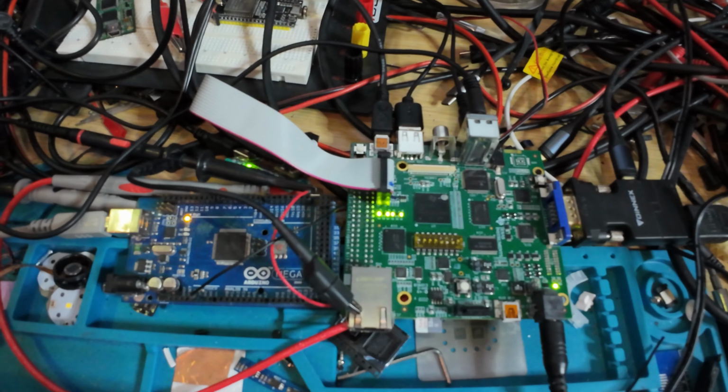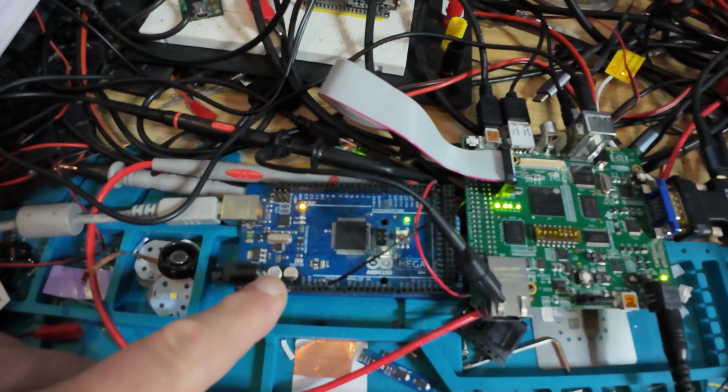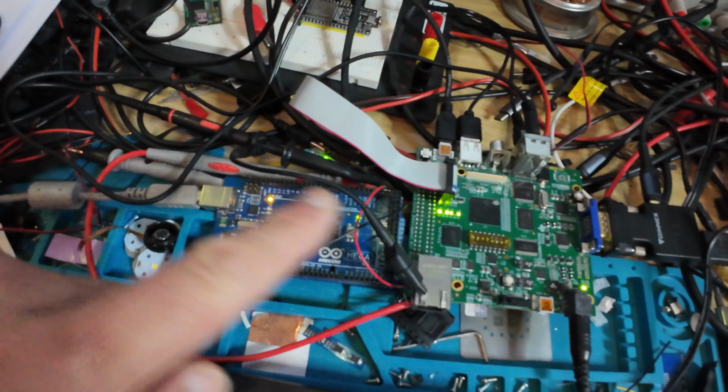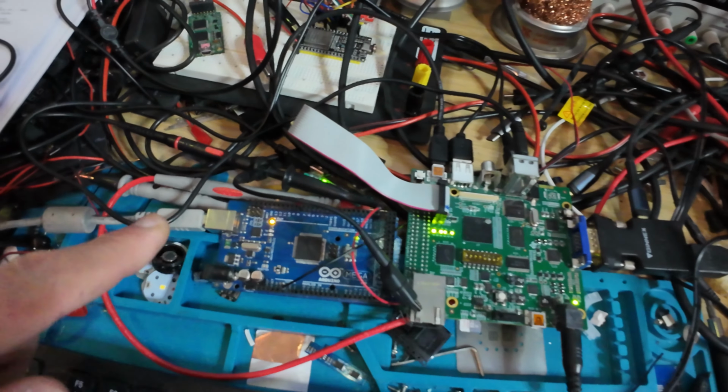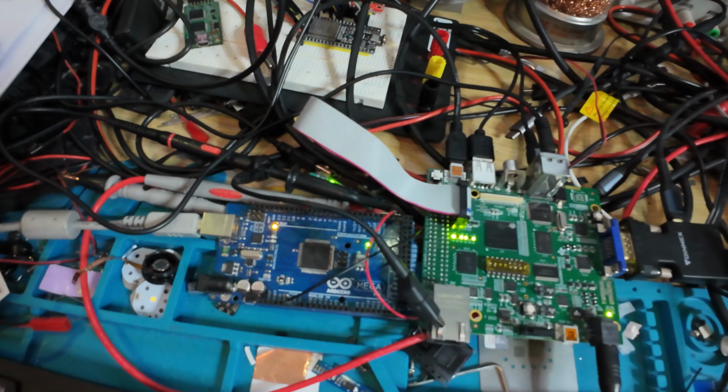And what I'm working on right now is interfacing with an Arduino board in here to do communication back and forth. And I think I'll make a video on that very, very soon, hopefully.